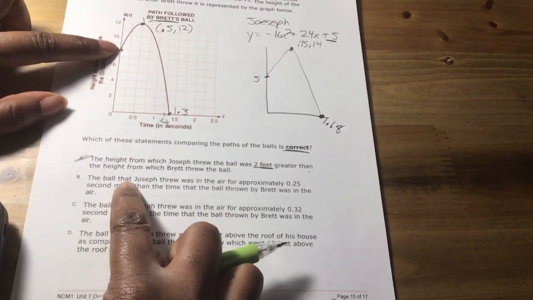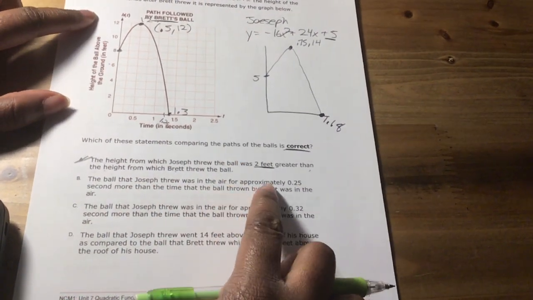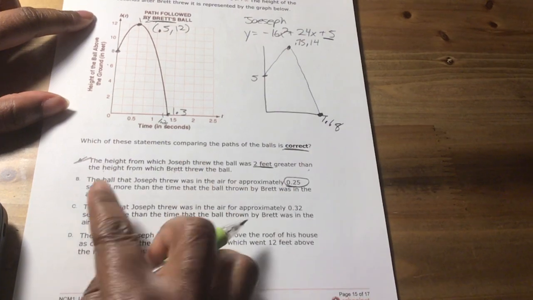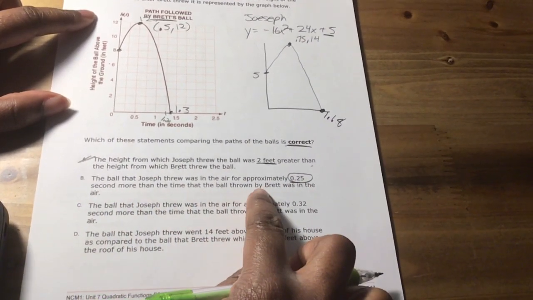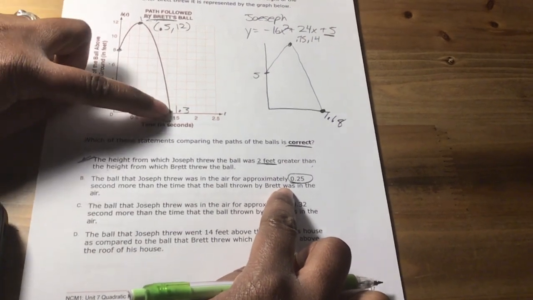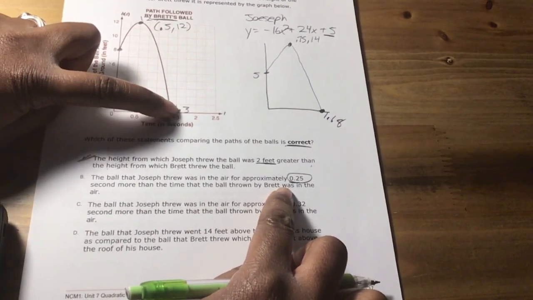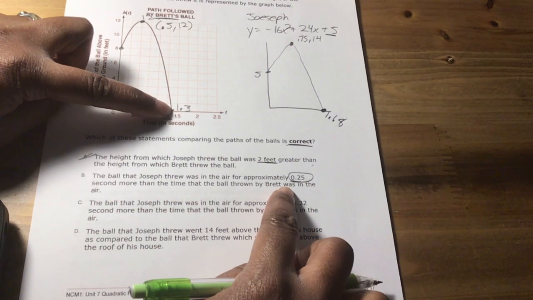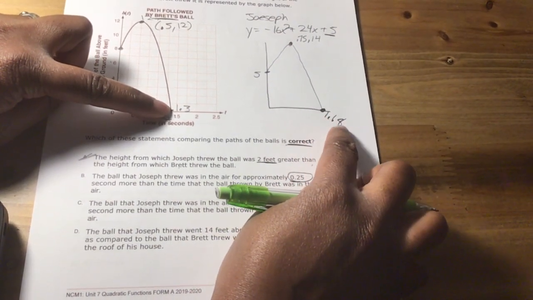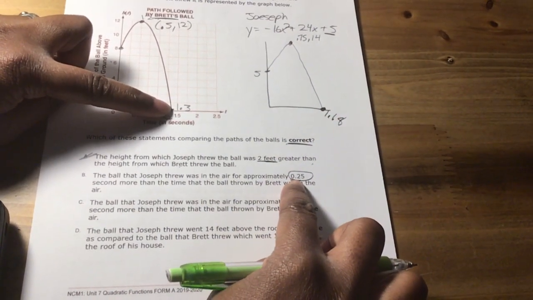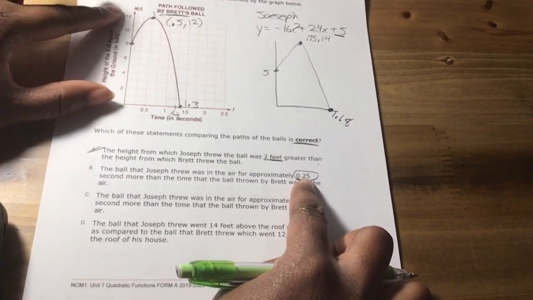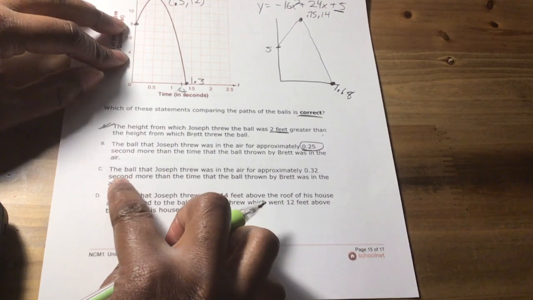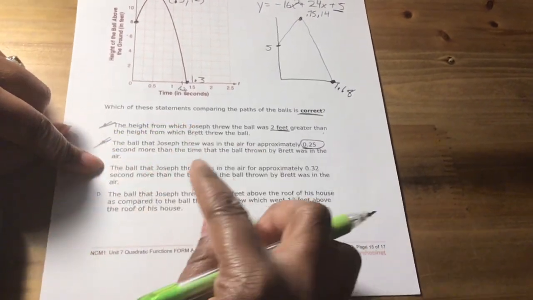All right, the ball that Joseph threw in the air is approximately 0.25 seconds more than the time that he threw. No, because this is 1.25, 1.3 that hits the ground, and this is 1.68. So that's not 0.25 away. That's more than 0.25 away. Okay, so that's not it.